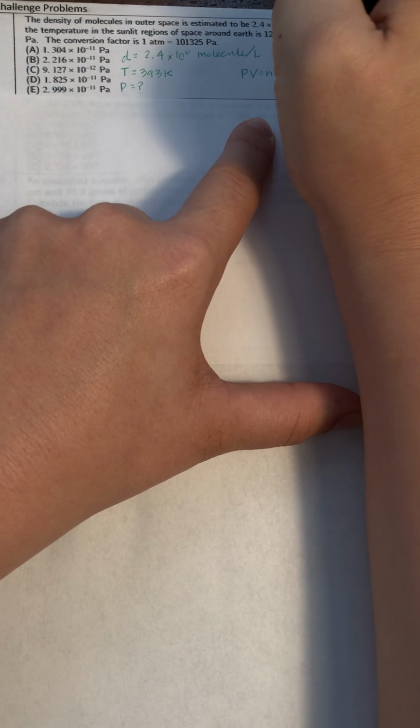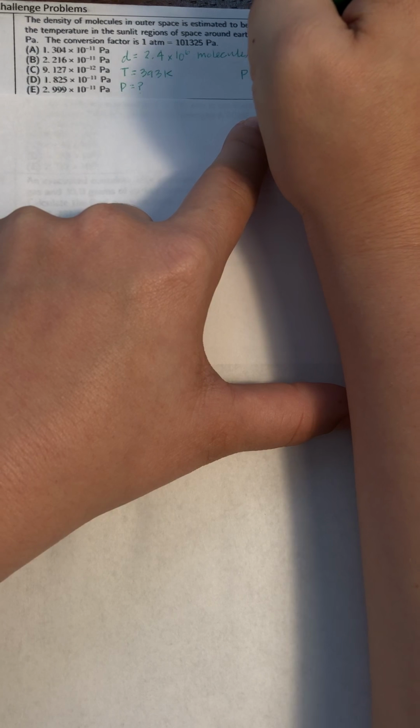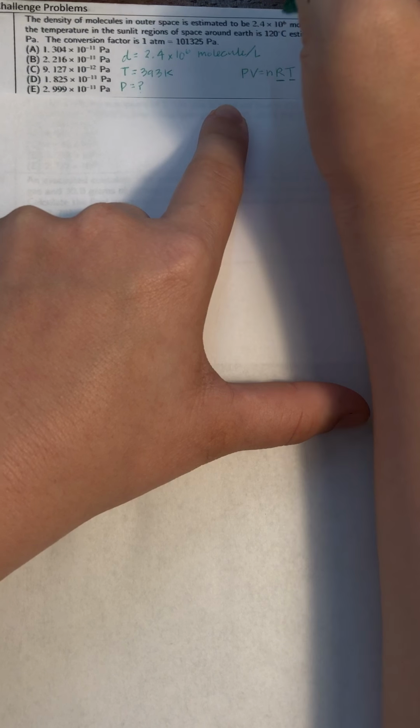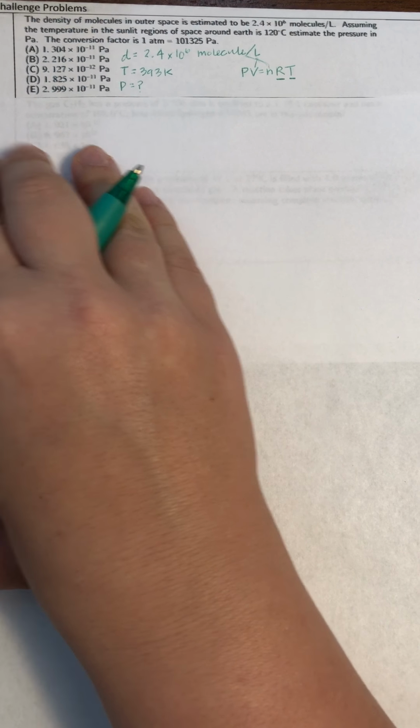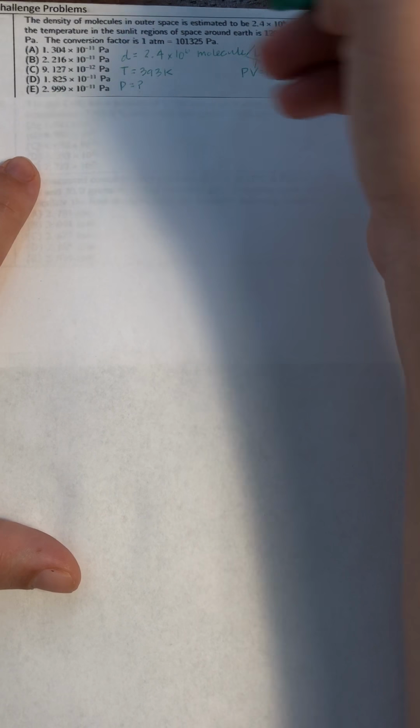I want to use PV equals nRT. So I have temperature, I have R. I'm going to use this to find volume, and I'm going to use this to find moles. So then I could solve for pressure. All right, I'm going to take this density right here and try and get it to moles and liters.